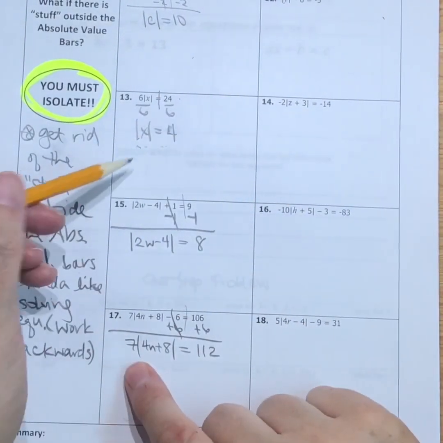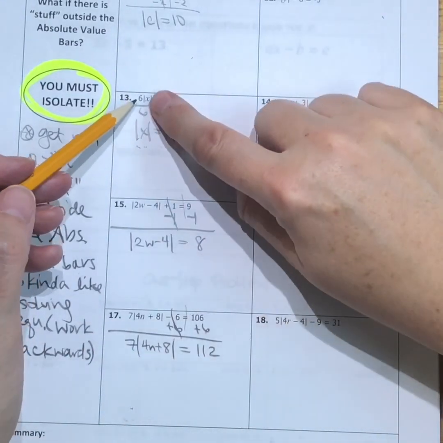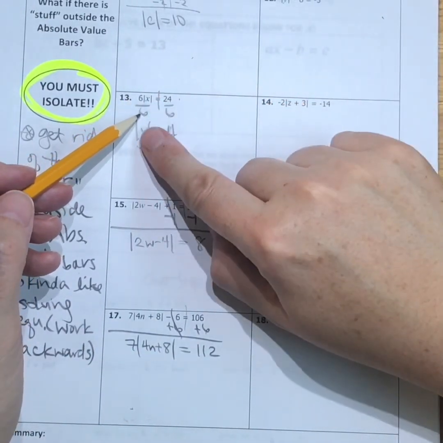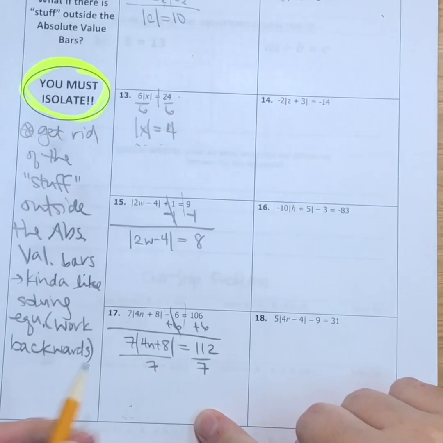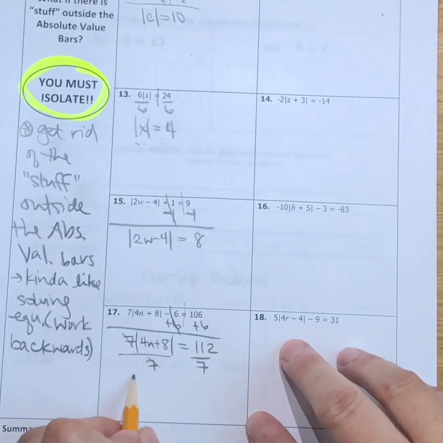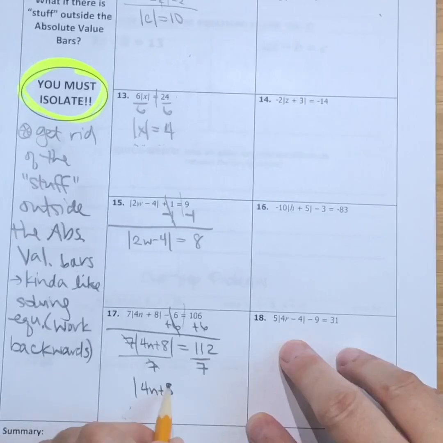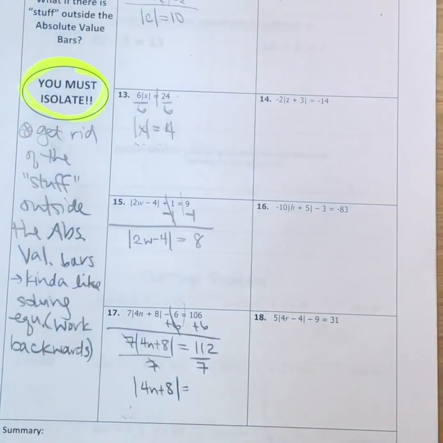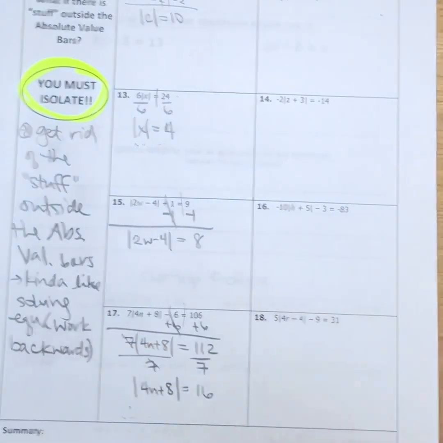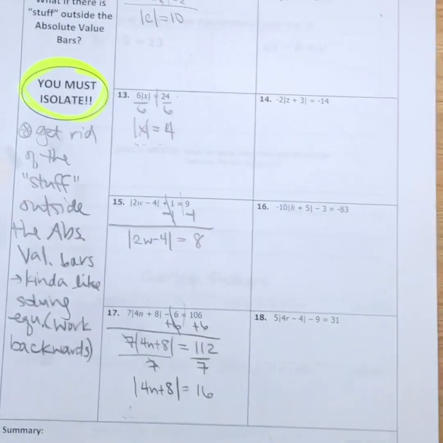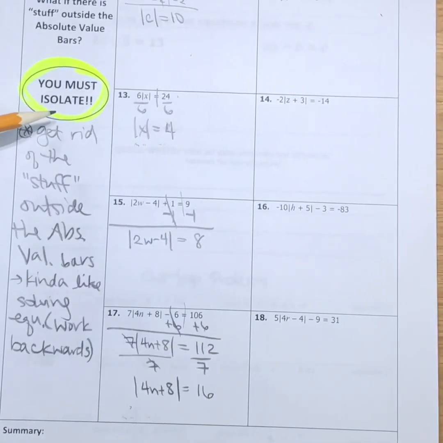Now, just like we did up here when we had a number next to the absolute value, to get rid of it, we did the division. We're going to divide by 7 on both sides. So now we get the absolute value of 4n plus 8 equals, well, okay, 112 divided by 7, that's 16. Now, what do we do once we have the absolute value isolated?